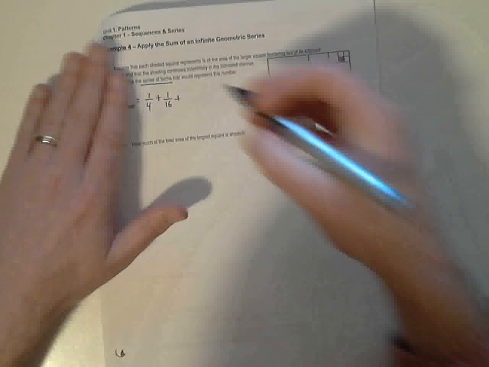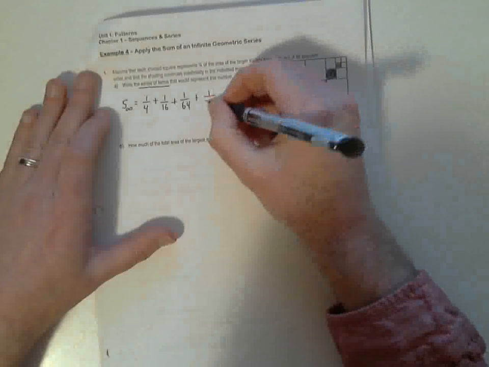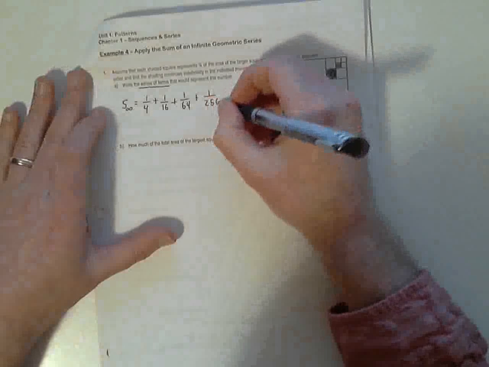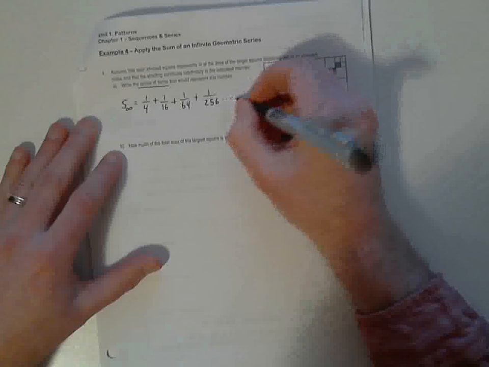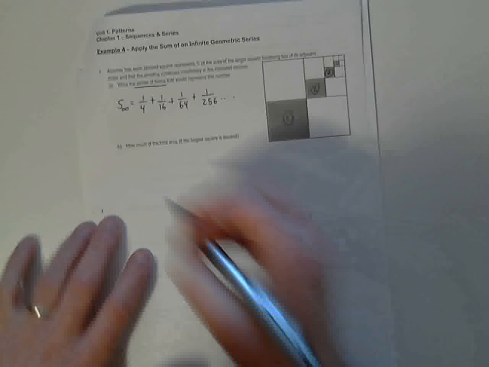That's not too bad. So how much of the total area of the square is shaded? So what is S of infinity in this case? Well, is it convergent? You can probably guess it is convergent. Let's actually calculate what the R is. 1/16 divided by 1/4 is 1/4. Every single time it's going to be a quarter of the original one. That means basically that number 2 is a quarter the size of number 1.